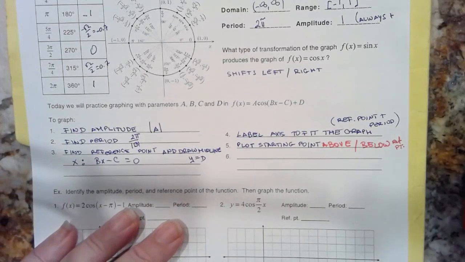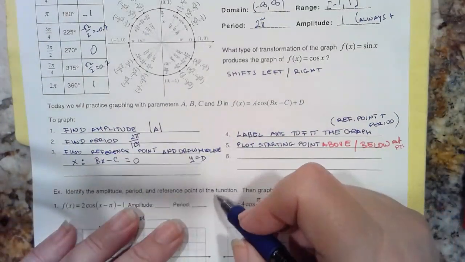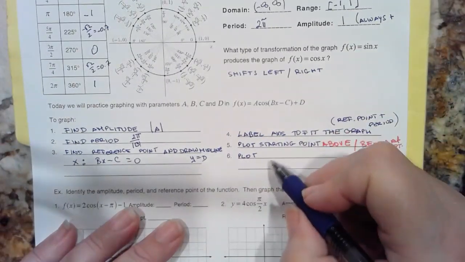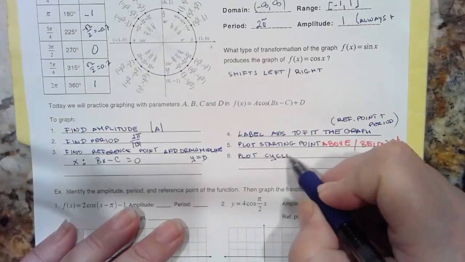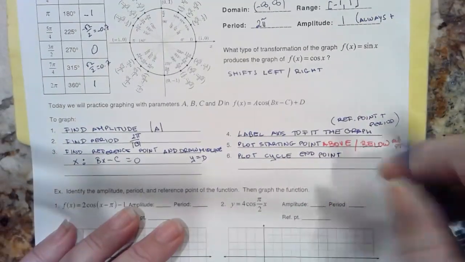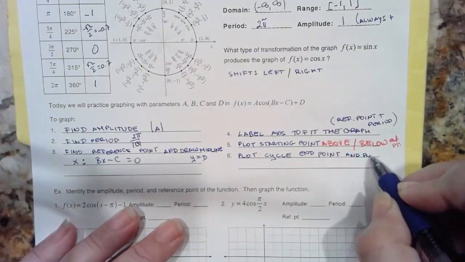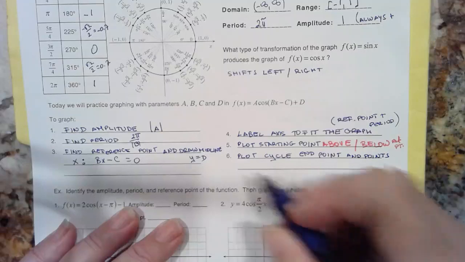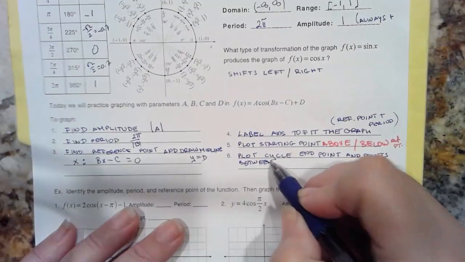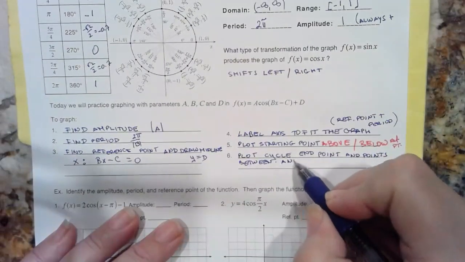And you're going to plot the cycle endpoint and the points between, and draw a curve.